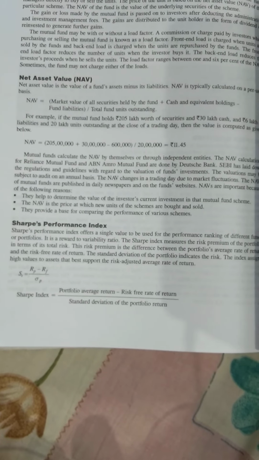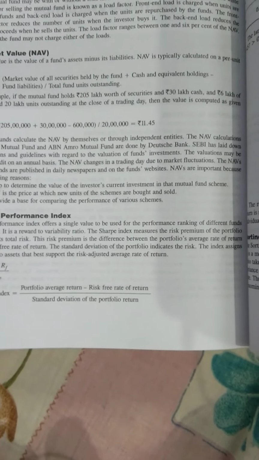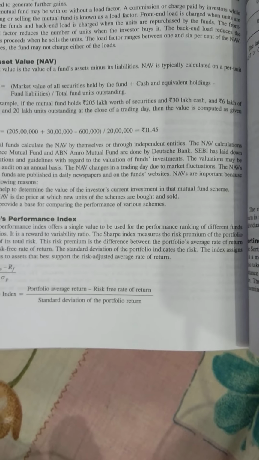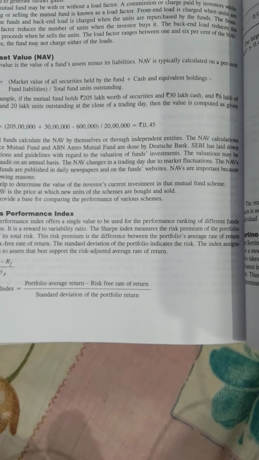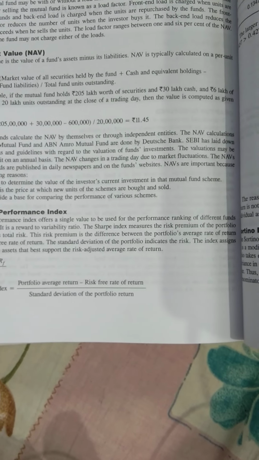Good afternoon, students. In this class, I will discuss portfolio evaluation. Actually, it is a chapter about the performance of mutual funds.